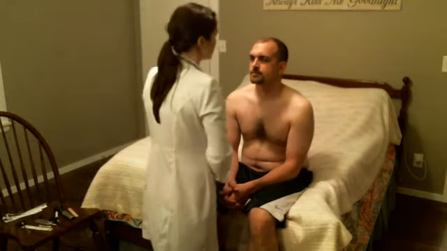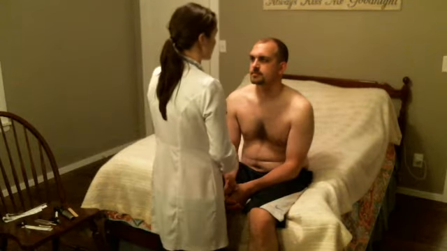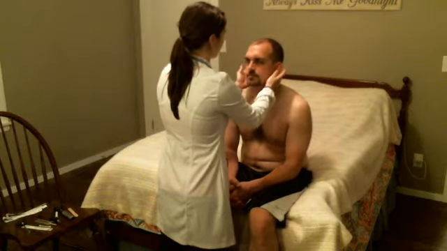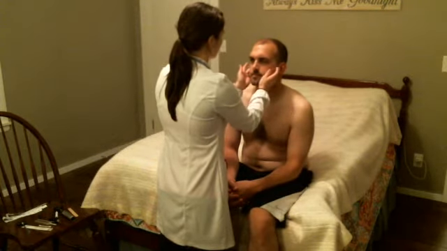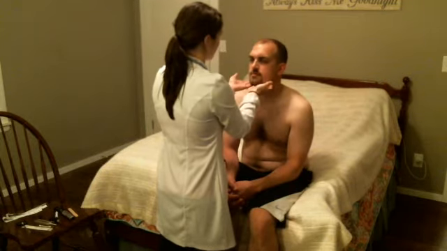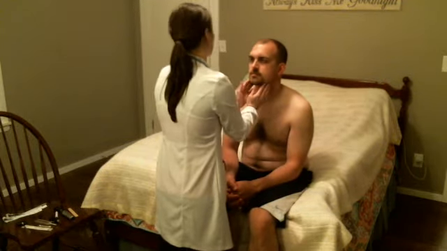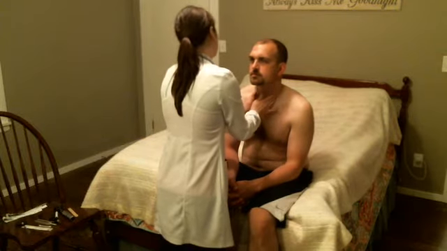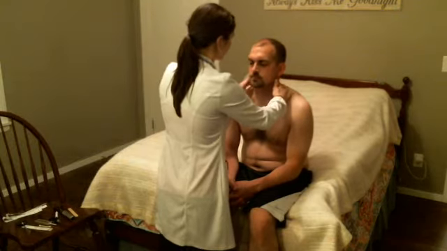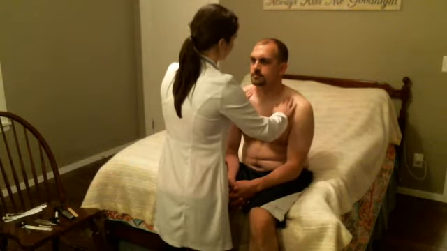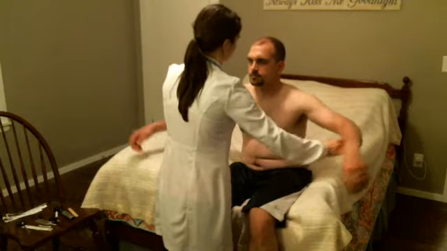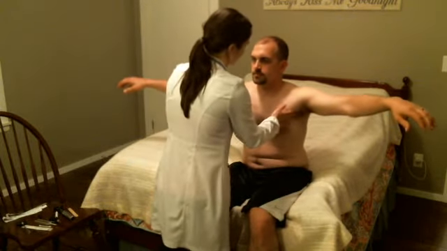I'm then going to check his lymph nodes. Will you please let me know if there's any pain or tenderness when I palpate all around you? His occipital, his postauricular, his preauricular, his tonsillar, his submandibular, and then his submental, and his superficial anterior cervical chain, his posterior cervical chain, his supraclavicular, infraclavicular. Let me raise your arms, check his axillary lymph nodes.